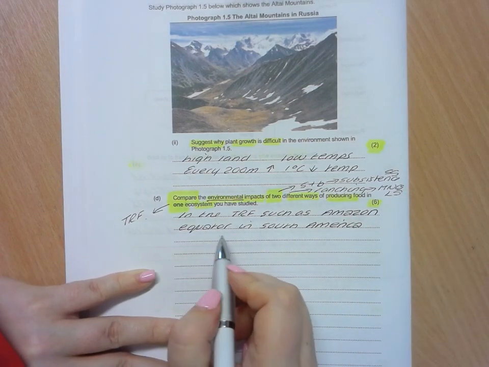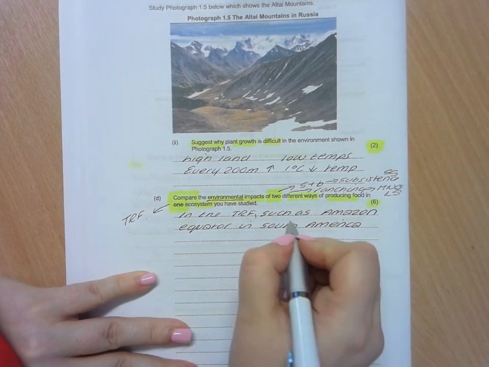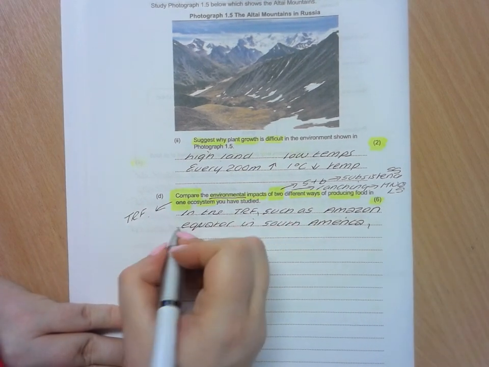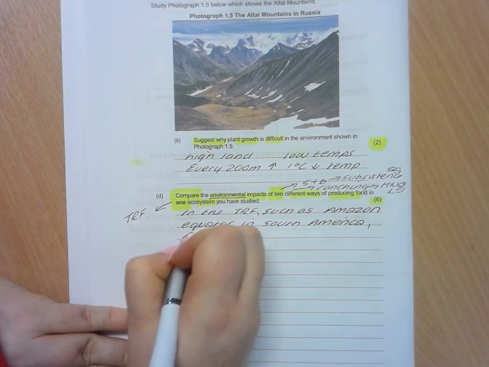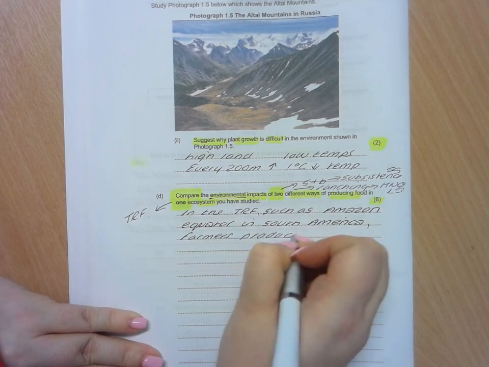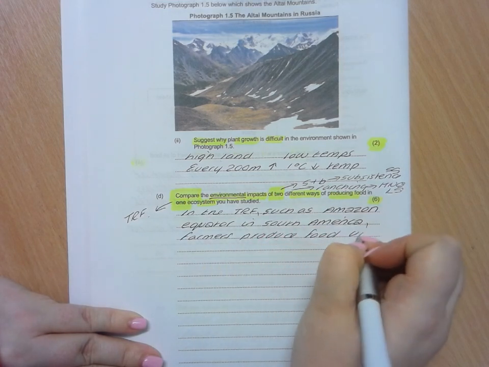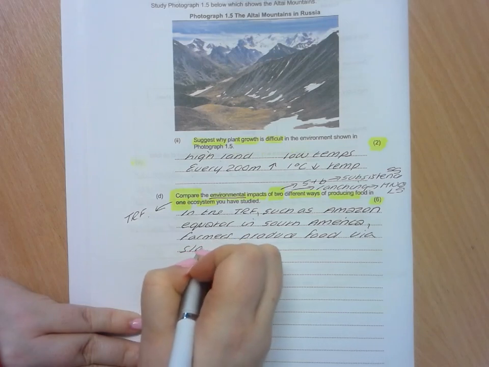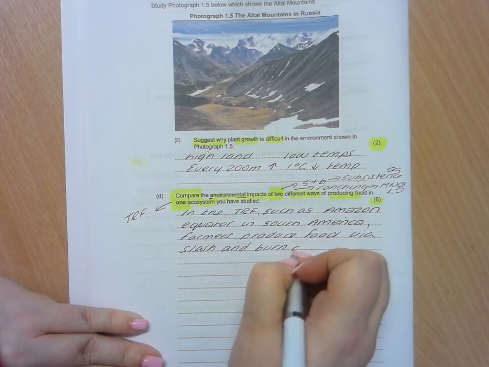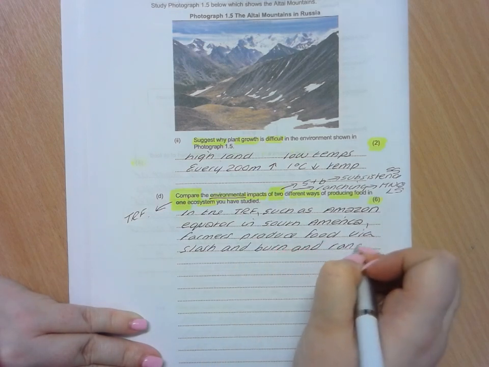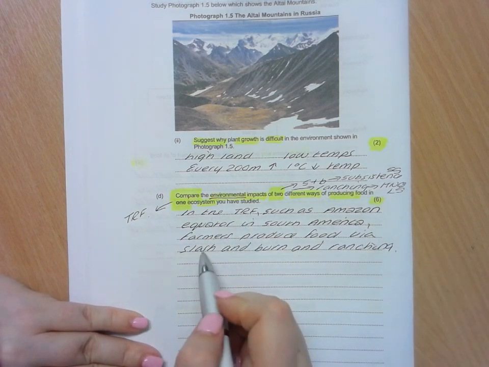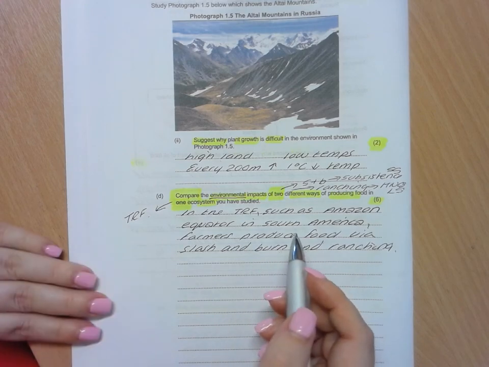So in the tropical rainforest, such as the Amazon rainforest along the equator in South America, so farmers produce food via slash and burn and ranching. So I've made it clear, I've done a case study, I've located it, I've made it clear my two types of farming that I'm going to do.